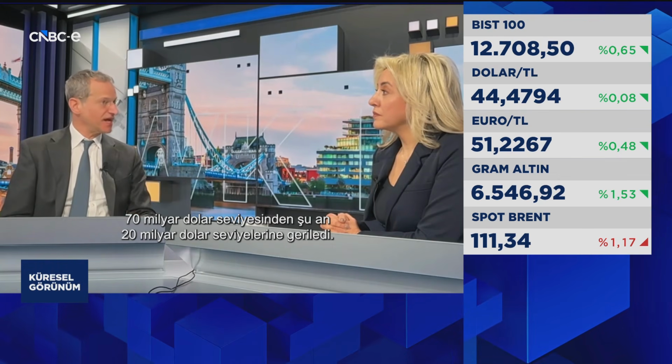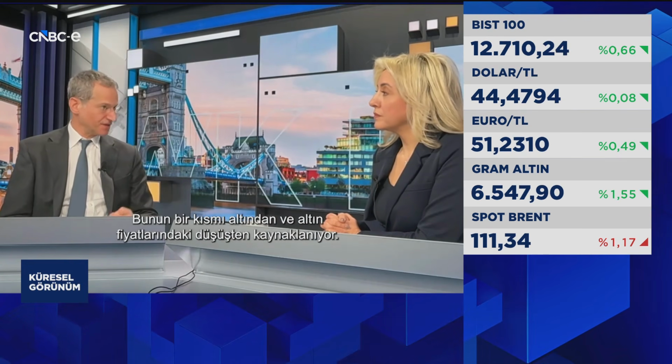Now, the result of that has been to seriously deplete Turkey's foreign exchange reserves. Net foreign assets of the central bank have fallen from about $70 billion at the end of February to about $20 billion now. Some of it is because of the gold and the fall in the price of gold, but a lot of it is selling dollar assets in order to intervene in the foreign exchange market and limit the depreciation of the lira.